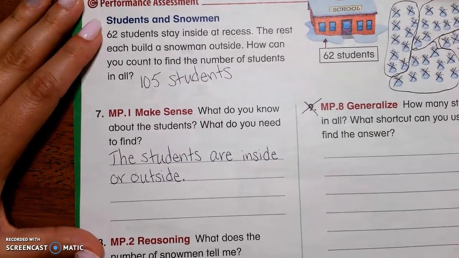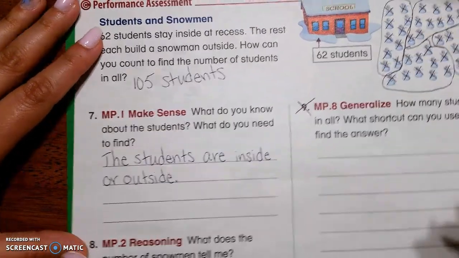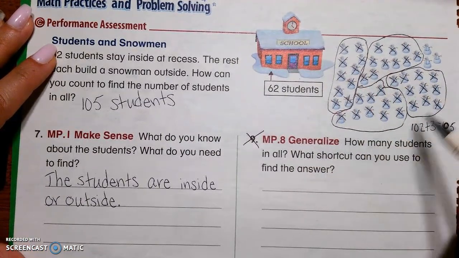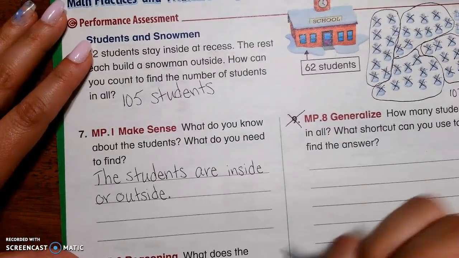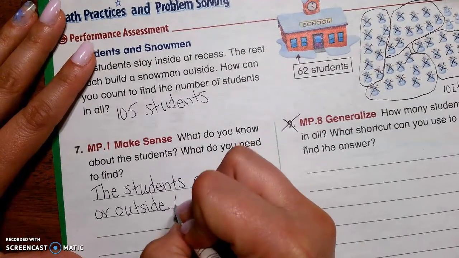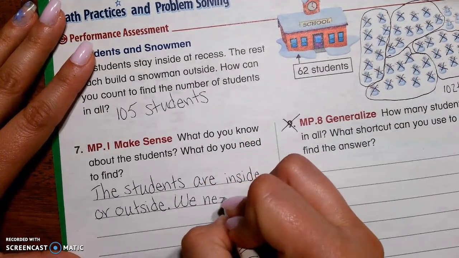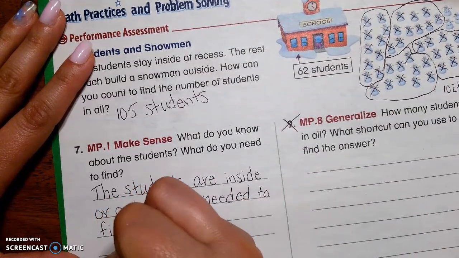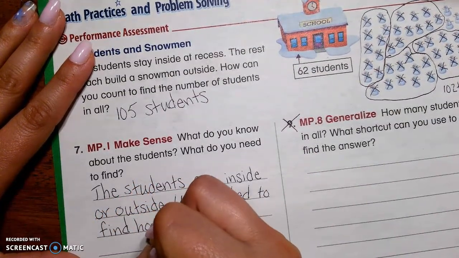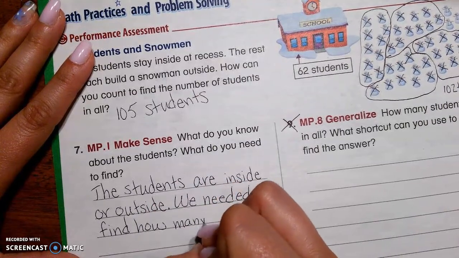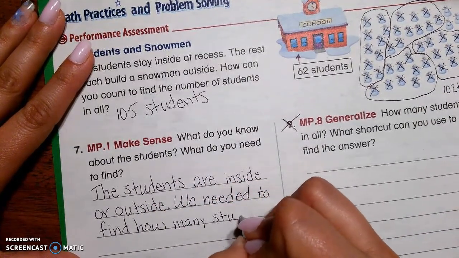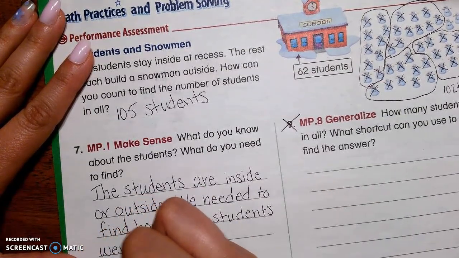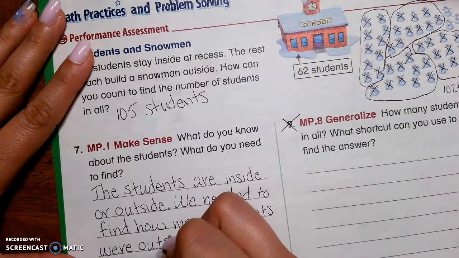What do you need to find? How many students were outside? That's what we needed to find, right? We know 62 of them were inside. So we got to figure out how many students were outside. So we needed to find how many students were outside.